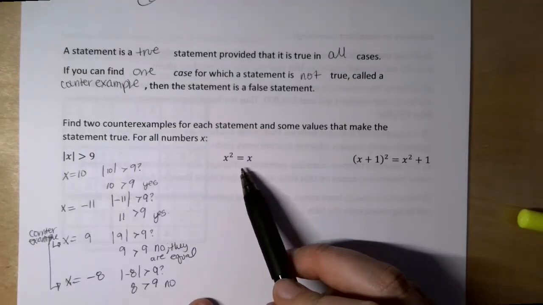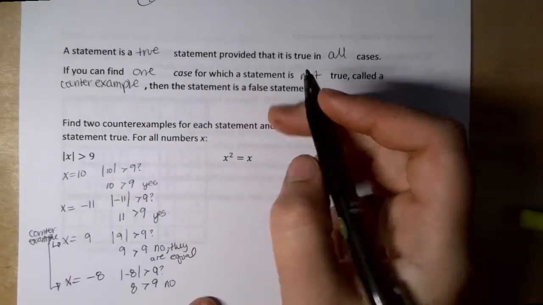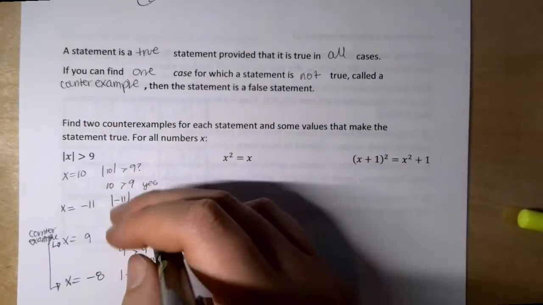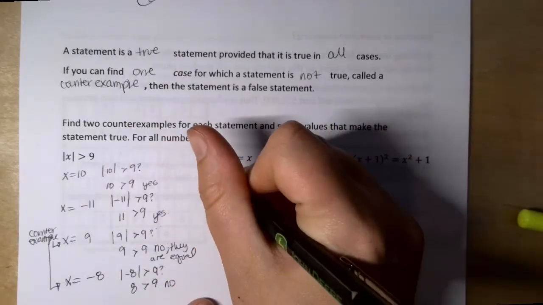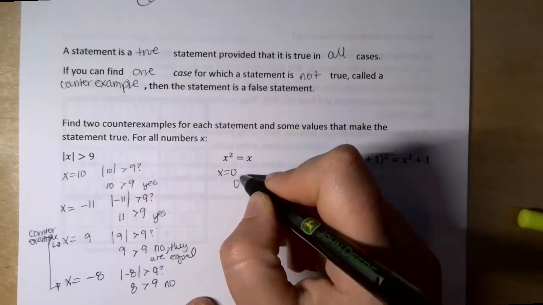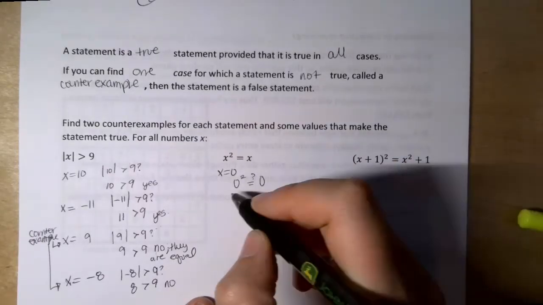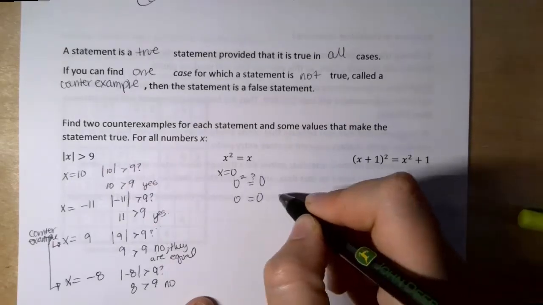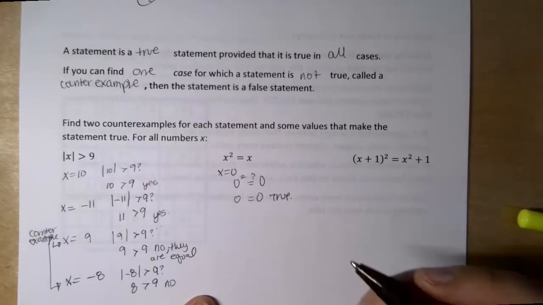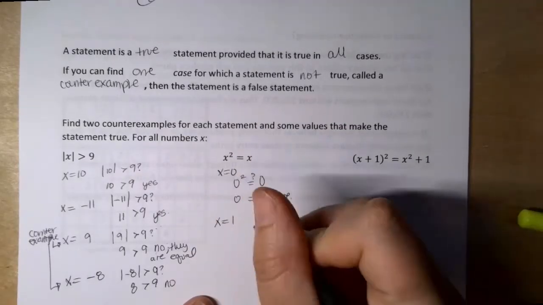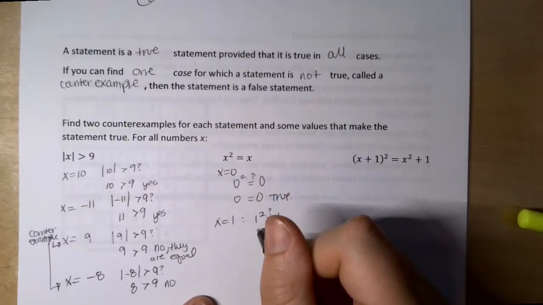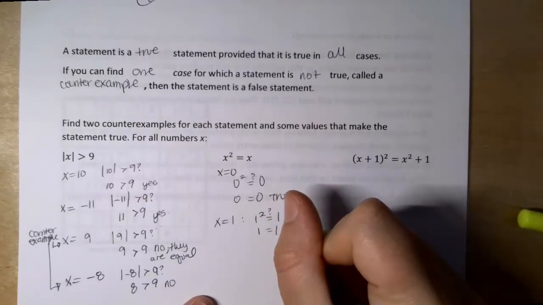So let's try another one. Here we have x squared equals x. We're going to try some numbers just like we did over here. Let's try x equals 0, to make it easy on ourselves. We get 0 squared. Is it equal to 0? Well, 0 squared is 0. It's equal to 0. That's true. Let's try x equals 1. Then we get 1 squared. We're checking if that's equal to 1. Well, 1 squared is 1, so 1 equals 1. That's true.